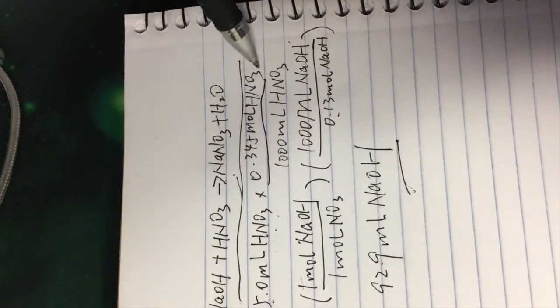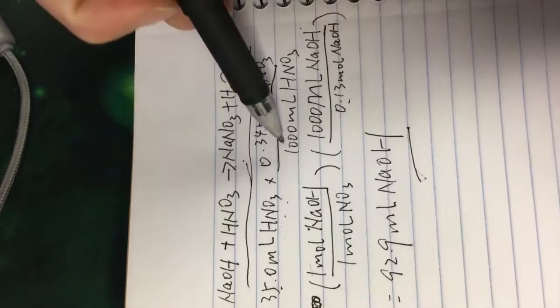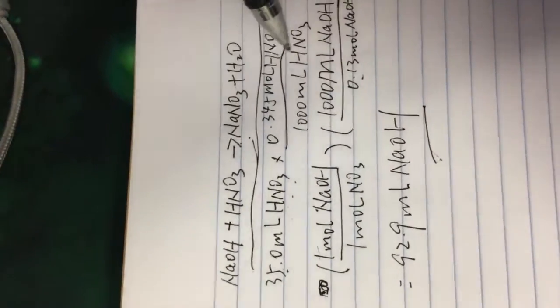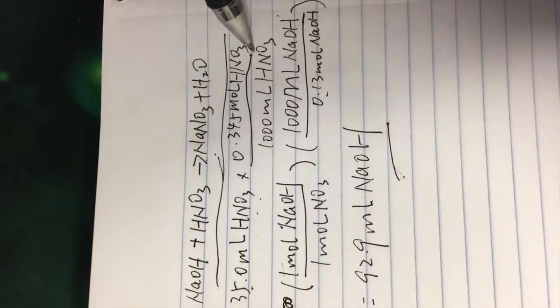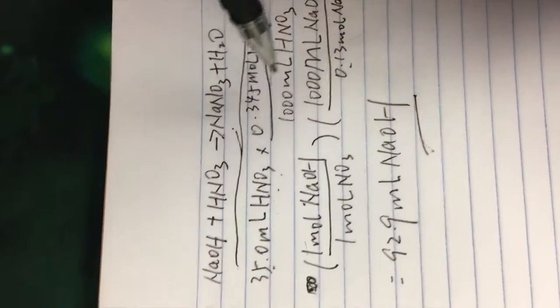0.345 mole HNO3 over 1000 milliliter HNO3, because we can use this to know the moles of HNO3.